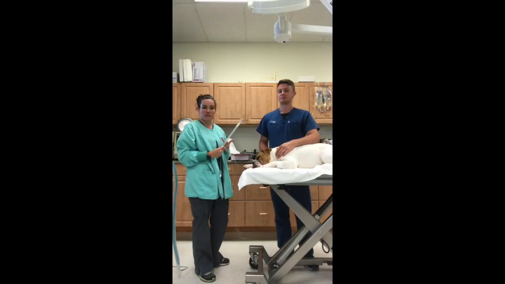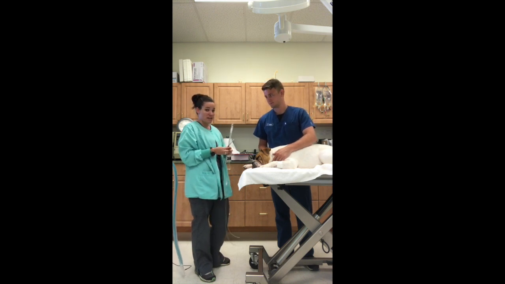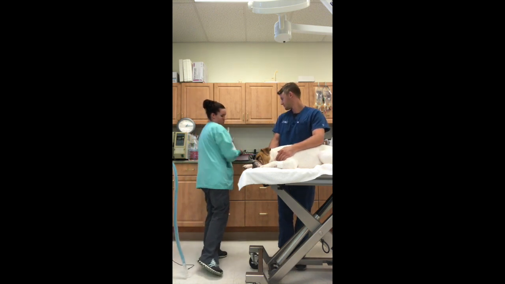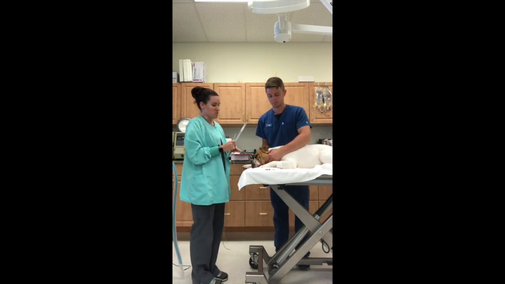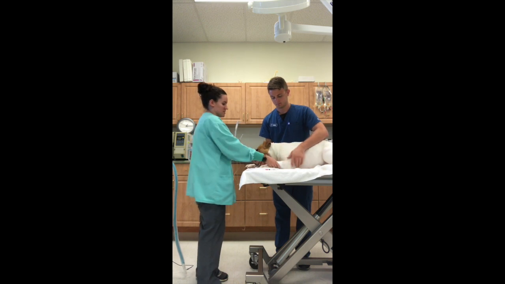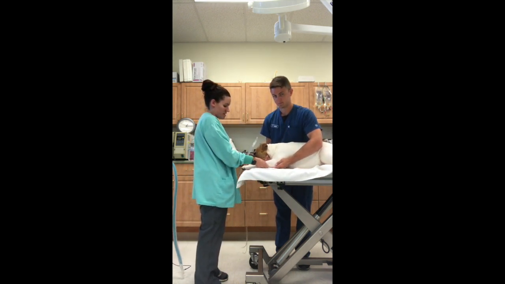Okay, so we're going to go ahead and induce anesthesia in our patient here. So we've got our induction agent. We're using ketamine and midazolam. We want to give this to effect. So in this patient, because he's already quite sedated, I've drawn up a smaller dose than the calculated so that we're not giving him a full dose because he doesn't need it. So we're going to go ahead and give this IV.